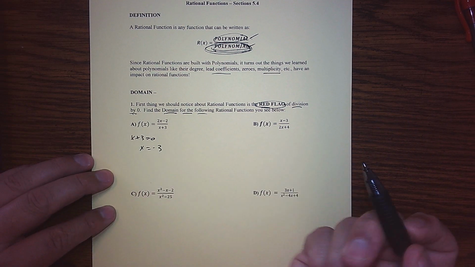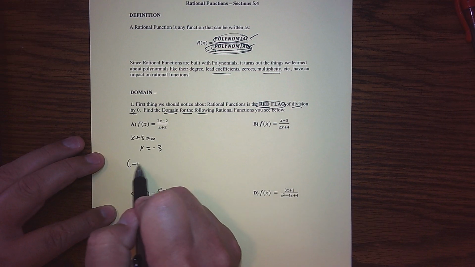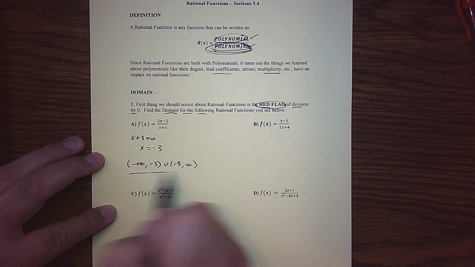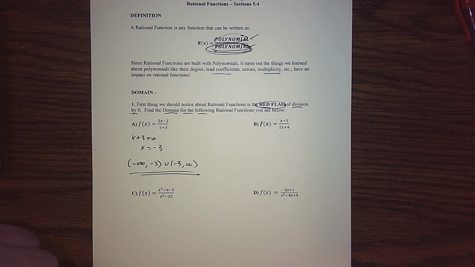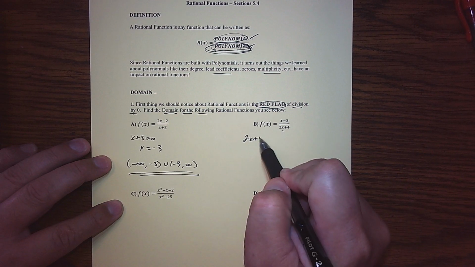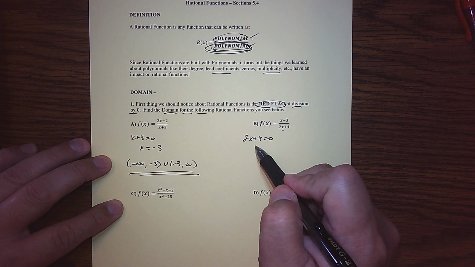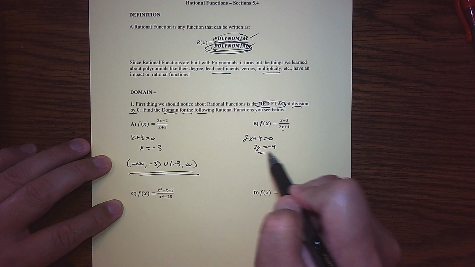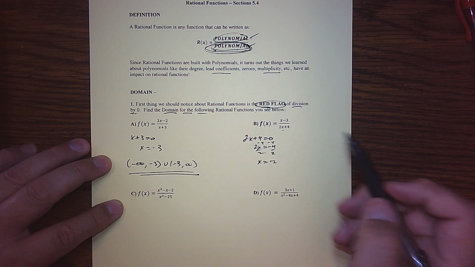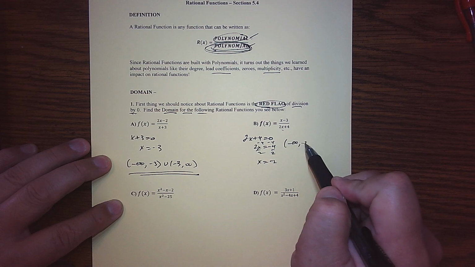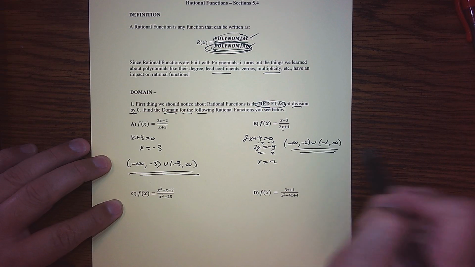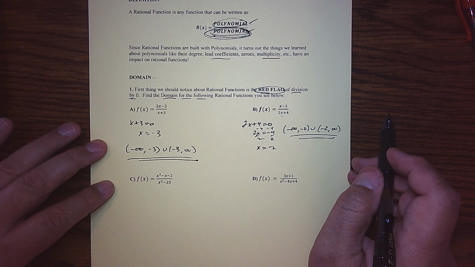This one's pretty easy, it's -3. So we're talking about everything to the left of -3 union everything to the right. Okay, so there would be the domain for the first one. The second one, again, what are the zeros for the denominator? And if we do a quick division, right, we subtract 4, we end up getting x equals -2. So for this one, we're everything to the left of -2 and everything to the right of it in terms of an interval.